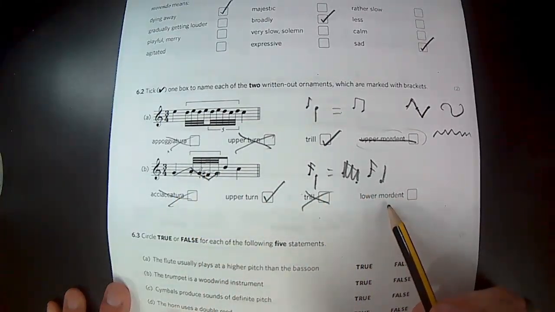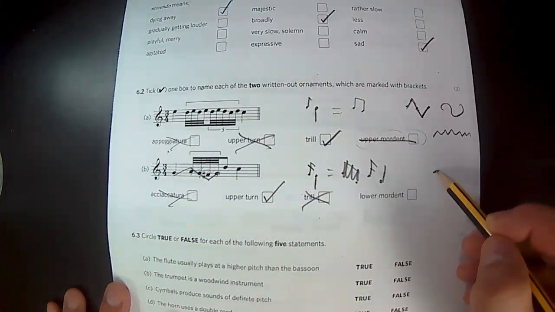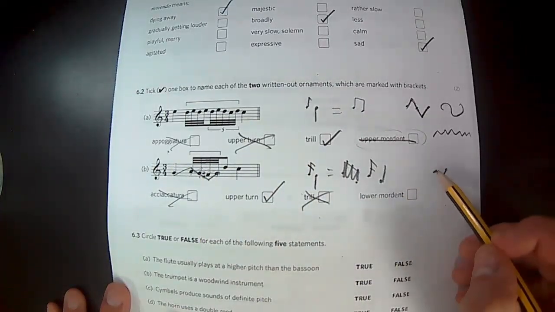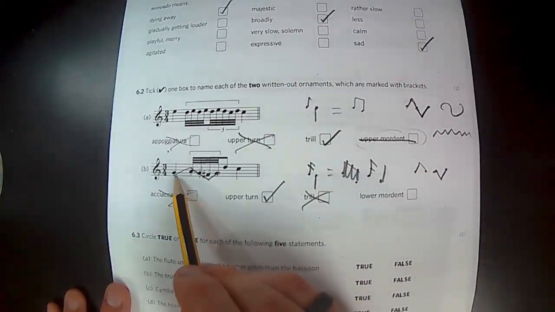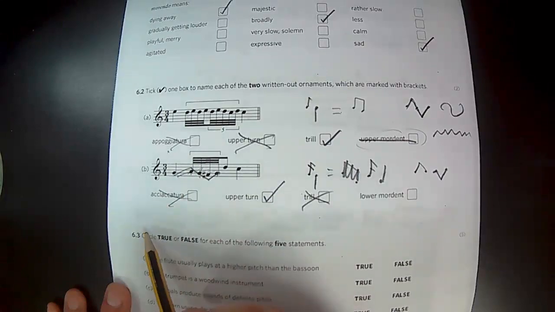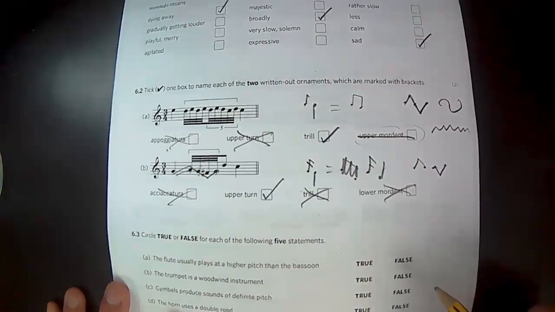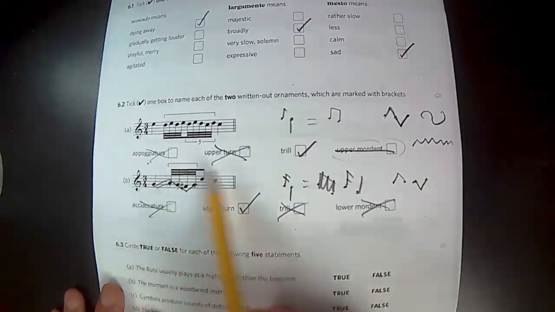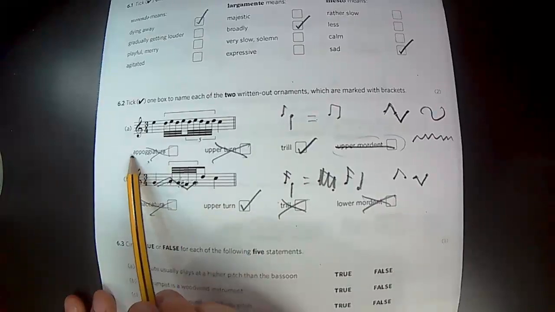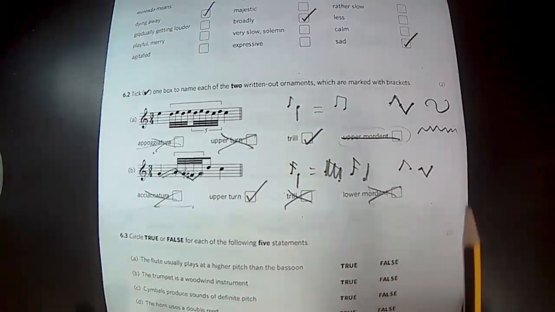And a lower mordant, the same as a turn, but it just does the single thing. So down and back, done. And an upper turn, upper mordant. It doesn't do that because it definitely goes up straight away. So not a lower mordant, and it also does more notes than in a mordant. So definitely an upper turn. So scribbling out what your options are and remembering what an appoggiatura is, what an acciaccatura is, what these things are. You do need to know what those symbols mean, what those ornaments mean.